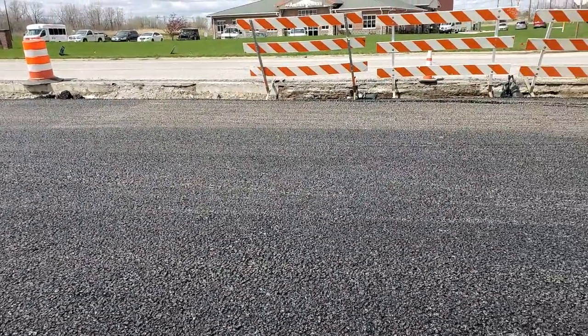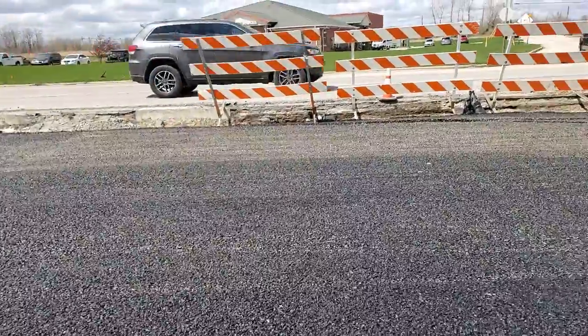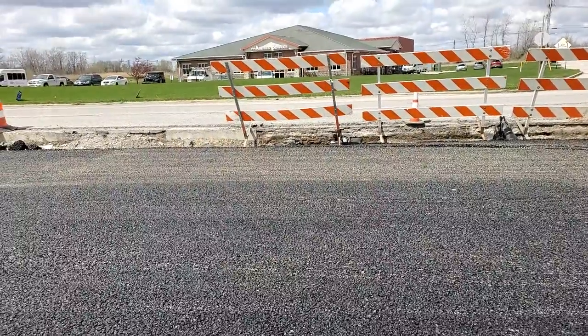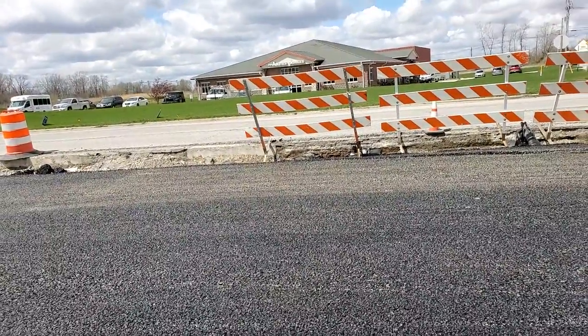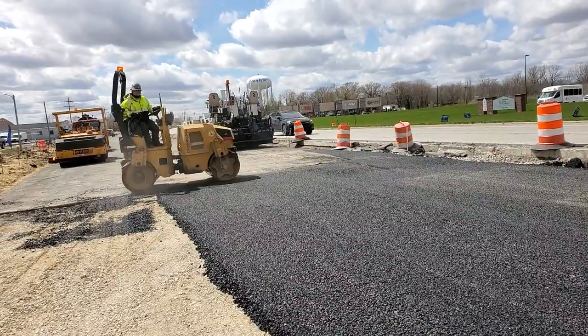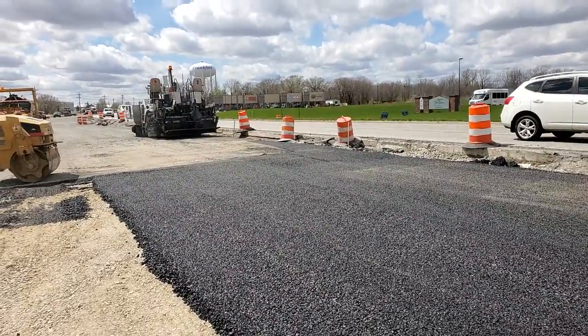Now again, all the rollers are statically used, not vibratory used. Statically. Well, right now he is vibrating it. It's a smaller roller. Now he's touching up the edges.